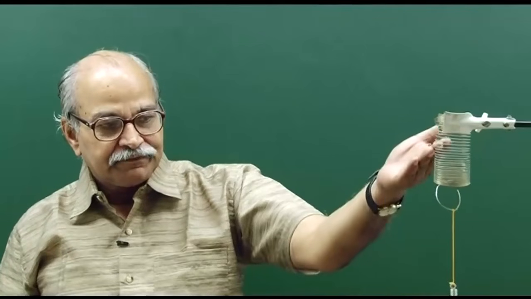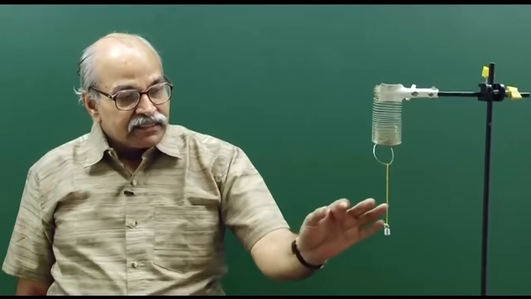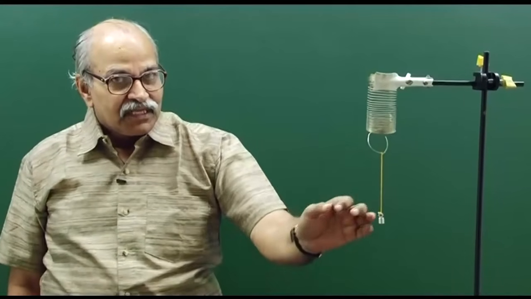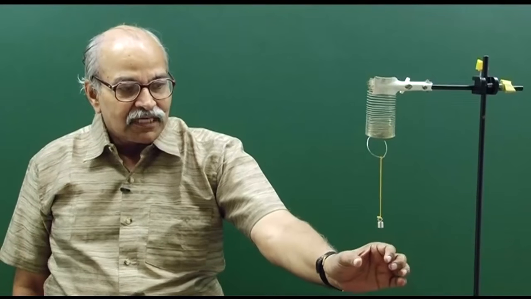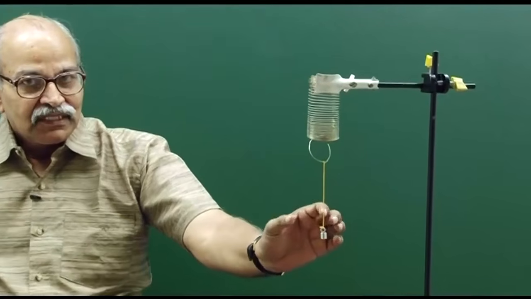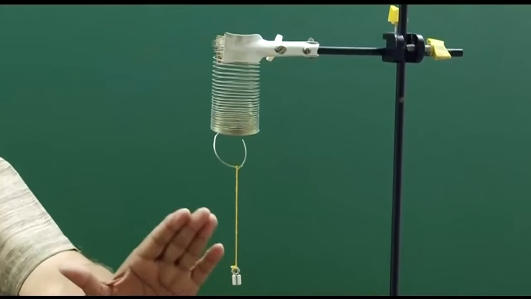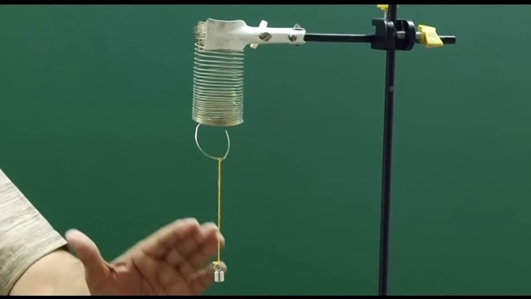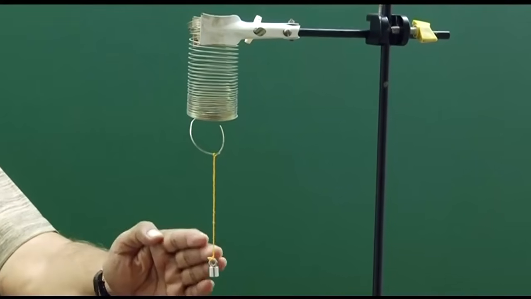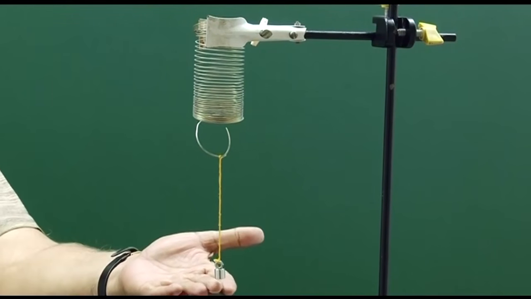For example, if you take this spring mass system here, it is in equilibrium and this is a stable equilibrium. If I pull it down, it will go up. If I push it up, it will go down. This is an essential condition for any oscillation. You must have a stable equilibrium position, only then around that it can oscillate.